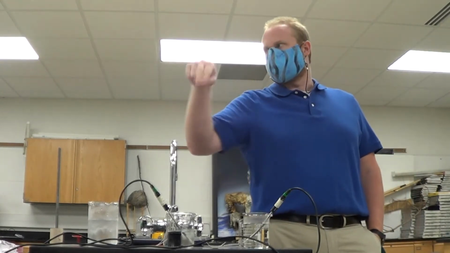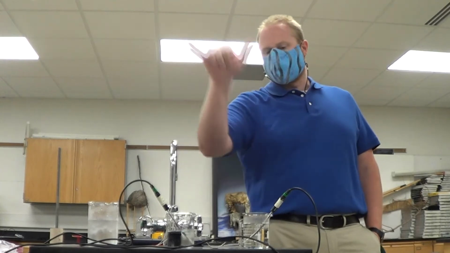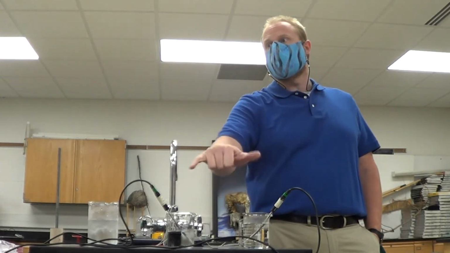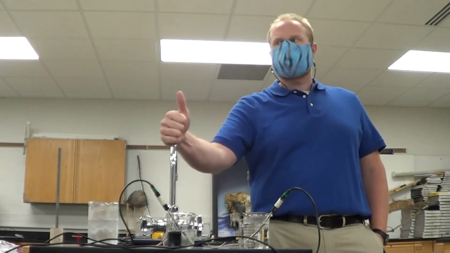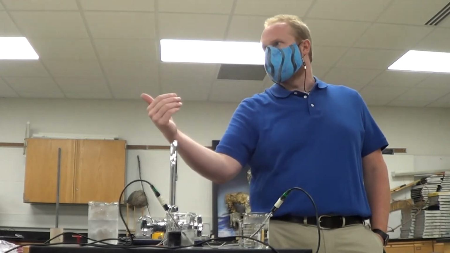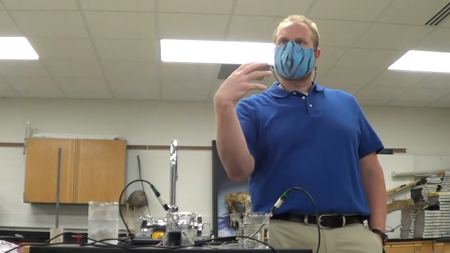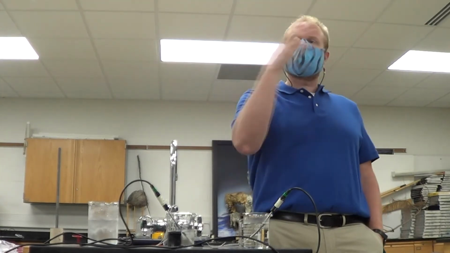Did both my cold beakers start at the same temp? Did my metal and water start at the same temp? But are these temps the same? No, they're very different, right? So one of the properties of water that we discussed yesterday was high specific heat. Water actually retains a lot of heat, and it takes a lot of heat to heat up water.